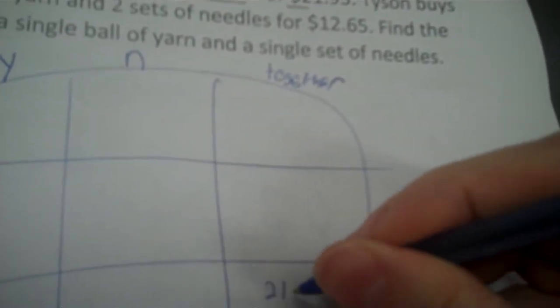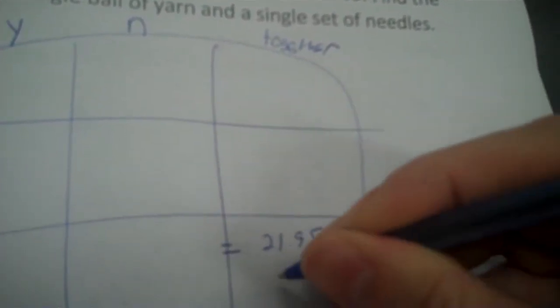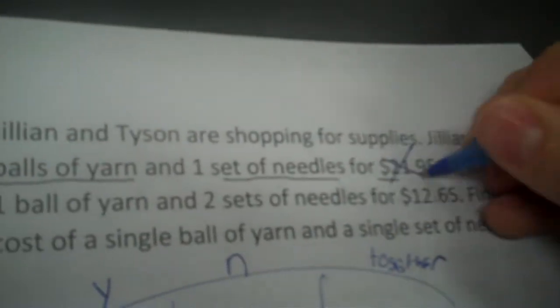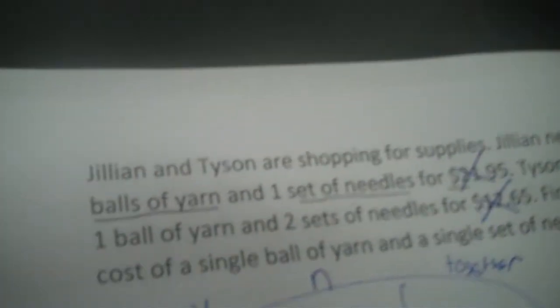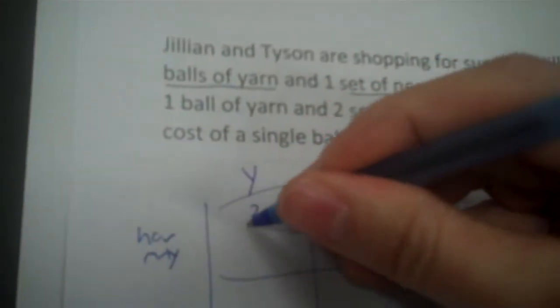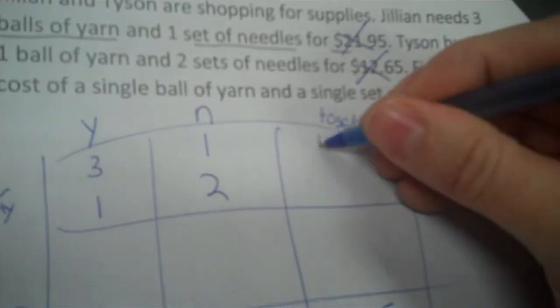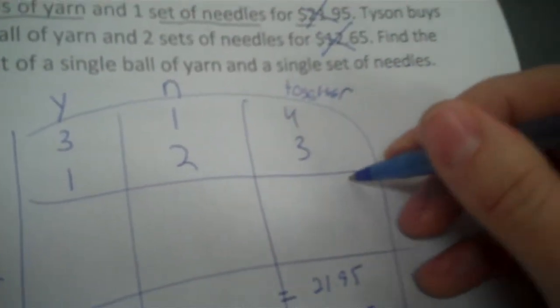You got $21.95 and then $12.65. Okay, so 3 is not a money, it's yarn. Okay, 1 needles, 1 yarn, and 2 needles, so it gives me a 4 and a 3, even though I don't use those, I at least know them.